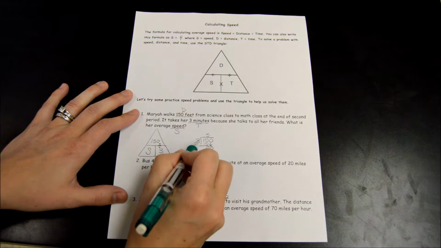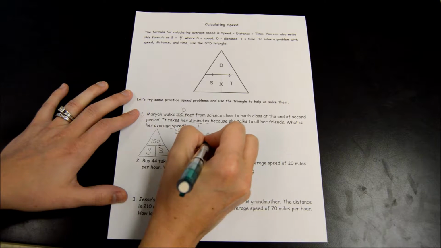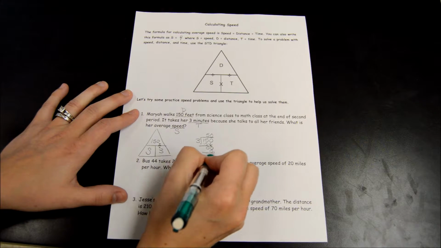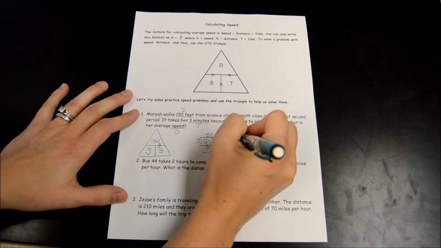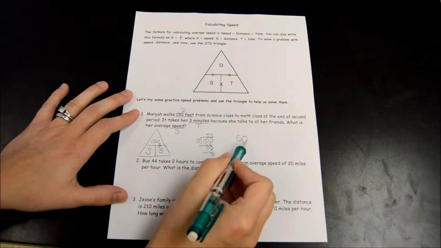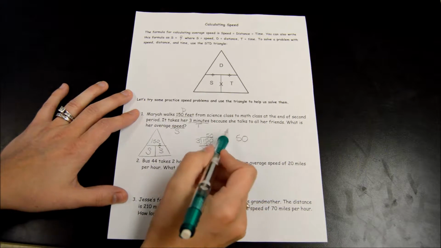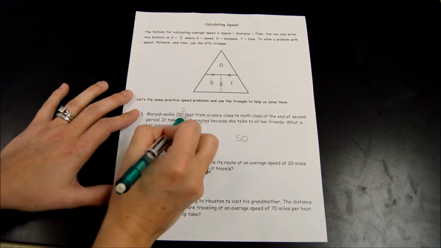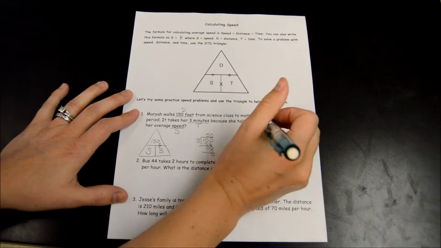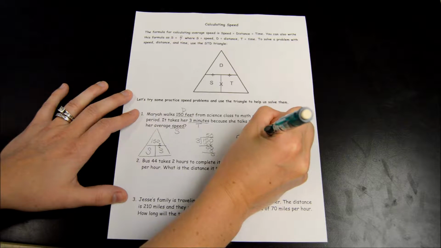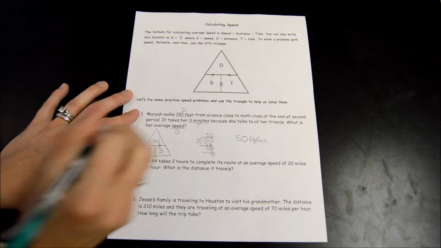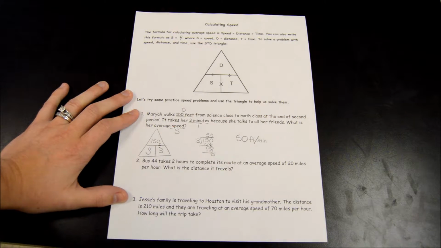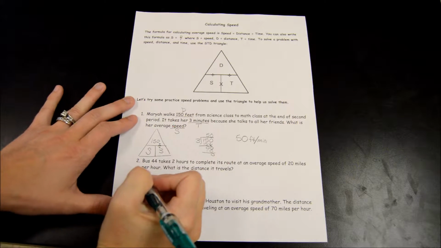Bring down my other 0. 3 will go into 0, 0 times, and that's 0. So my answer is 50. But what about my units? We get our units for speed from distance divided by time. So it'll be feet divided by minutes. 50 feet per minute. Okay, let's take a look at number 2.